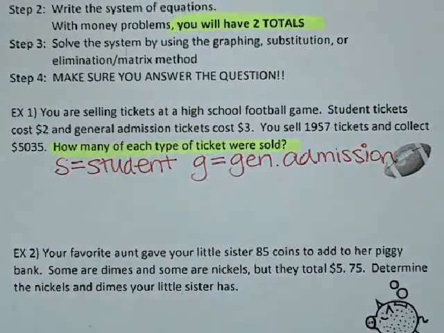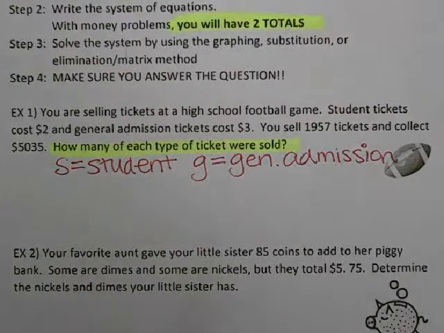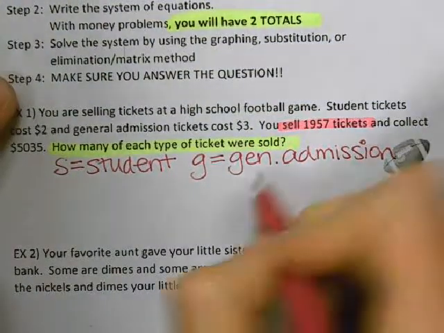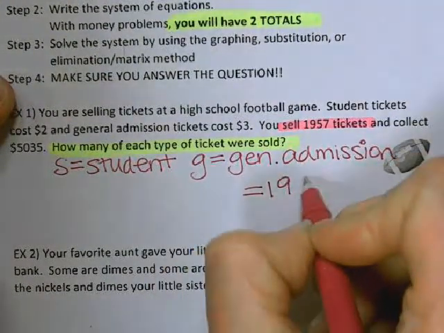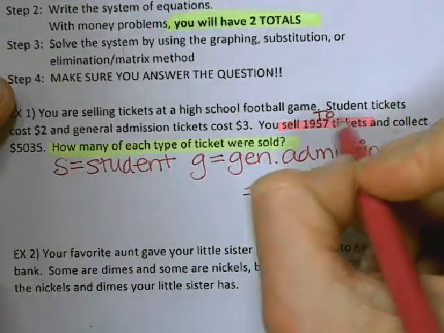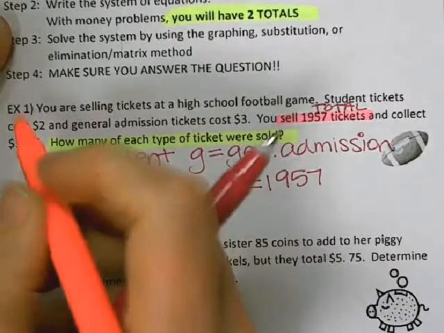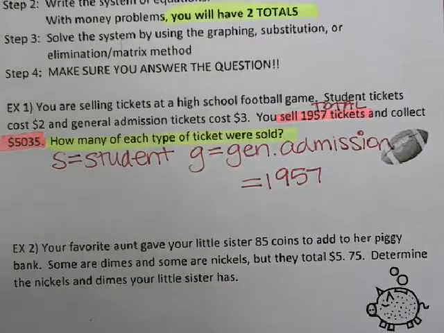Okay? So the first thing we need to do is identify our variables. Then we've got to figure out what our two totals are. So it says you sell 1,957 tickets. So we're going to say one equation equals 1,957, because that's a total, and collect $5,035. That is also a total.